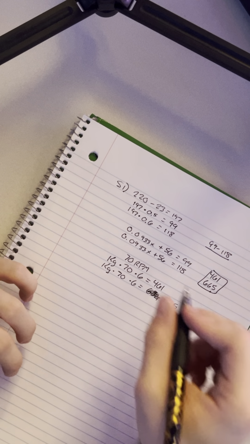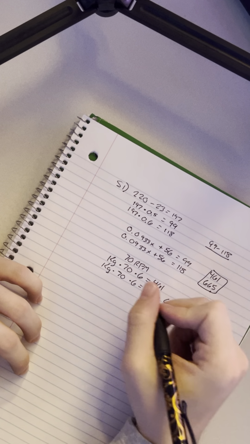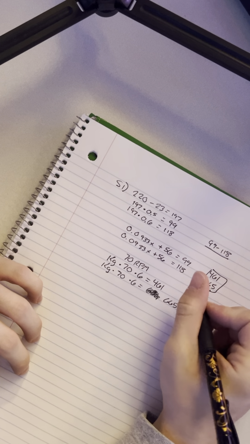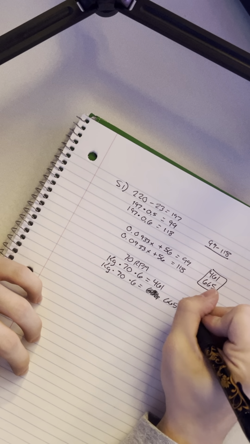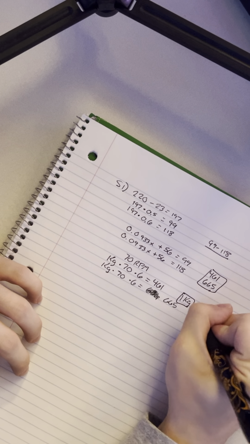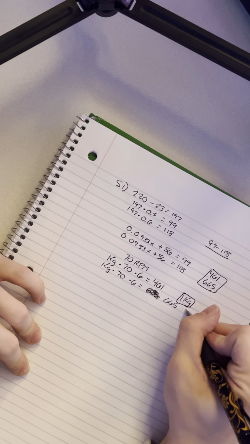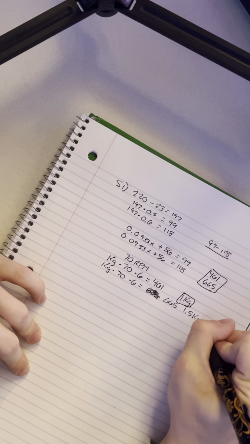From there, multiply these together, divide by that number. I've already done it. Comes out to 1.1 up here, which I round to 1 kg. And then the bottom one comes out to 1.58, so I round that to 1.5.